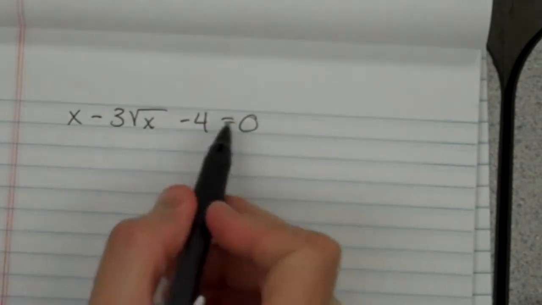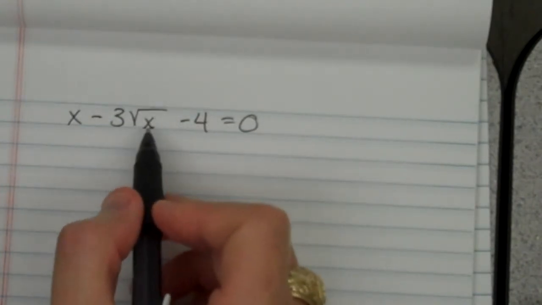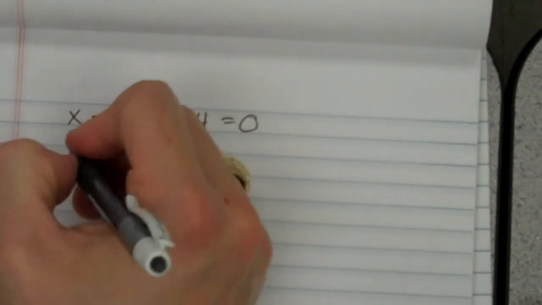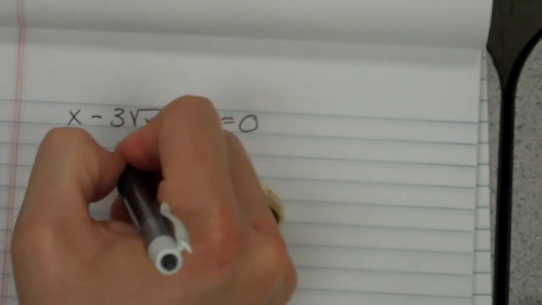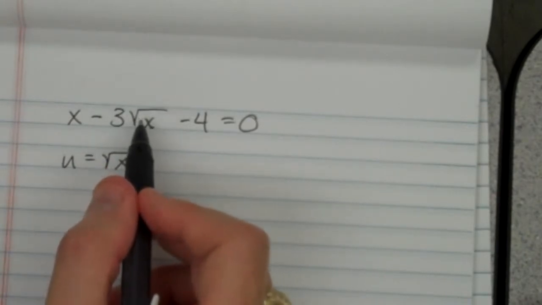So it doesn't look like what I want it to look like, right? So let's change this middle guy to u, okay? So u equals square root of x, and it's always, always, always going to be the middle guy that you change, all right?